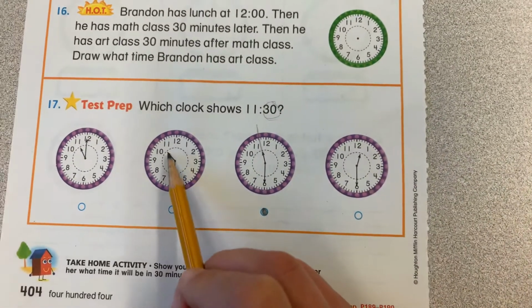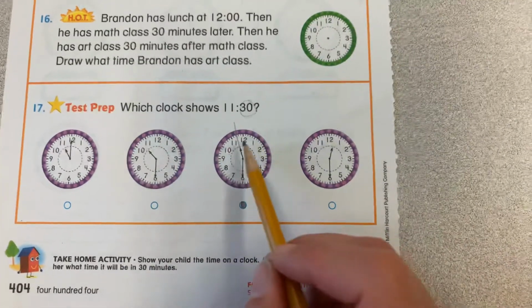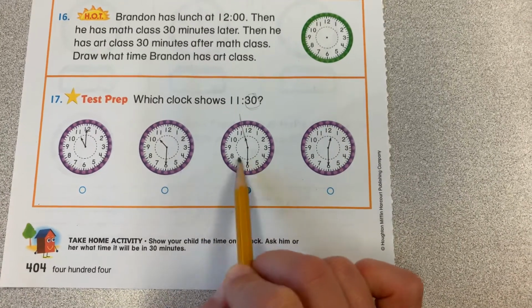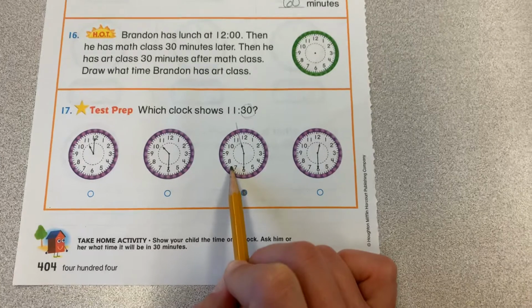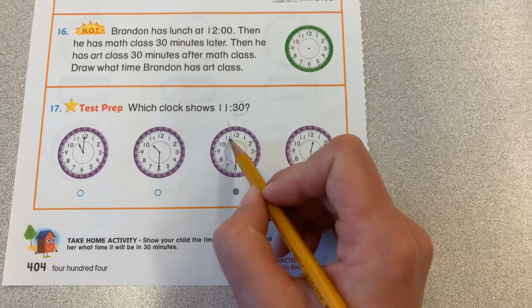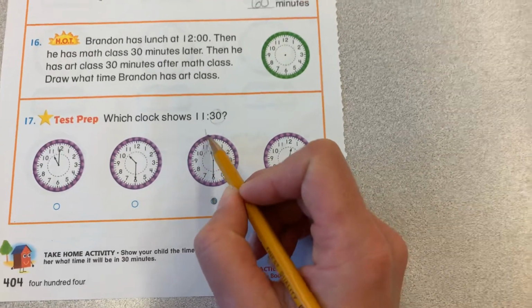This one was kind of tricky because it says 10:30. This one was between the 10 and the 11. This one was between the 11 and the 12, so very close, these two were. And if you were going really quickly in a test, you could get mixed up. Be sure that if it says 11:30, it has to be between the 11 and the 12. It's half past 11.